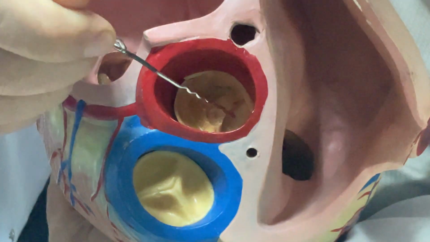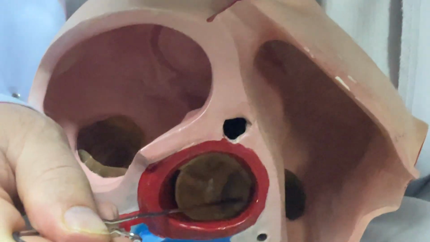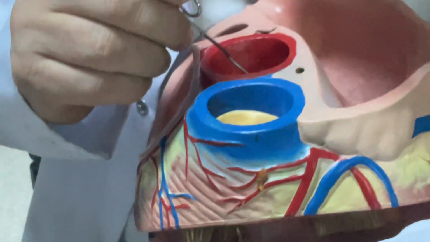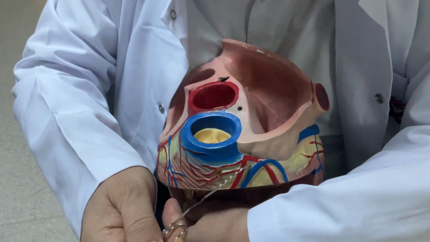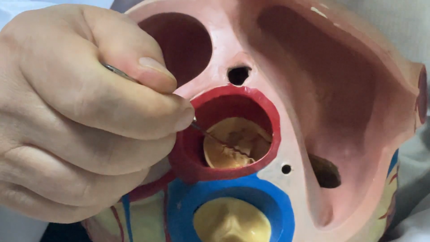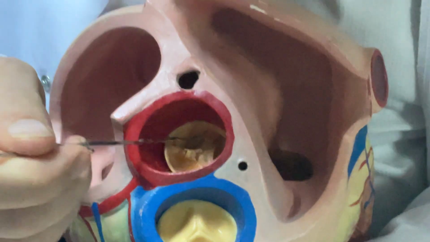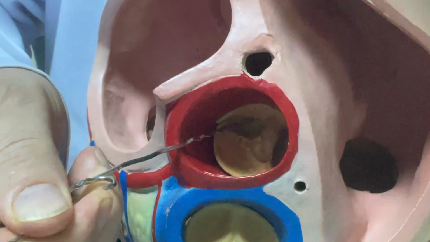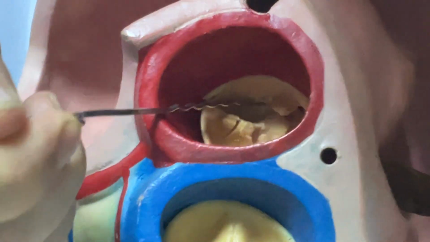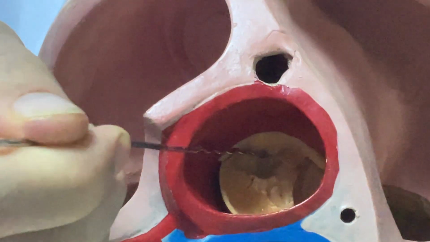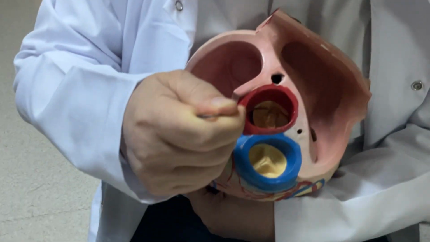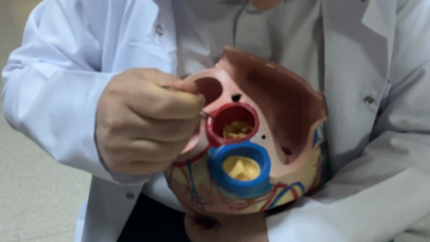Similarly, just above the left semilunar cusp, the left coronary artery arises. So this is called LCC, left coronary cusp. But no coronary artery arises above the posterior semilunar cusp. So this is called the non-coronary cusp, NCC.